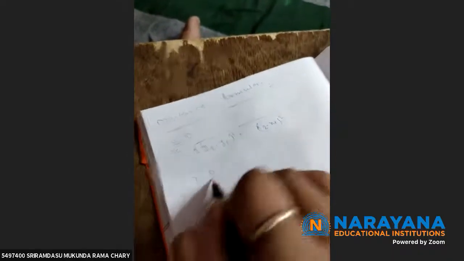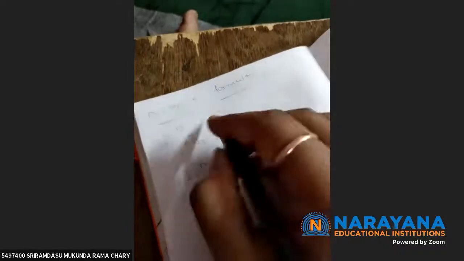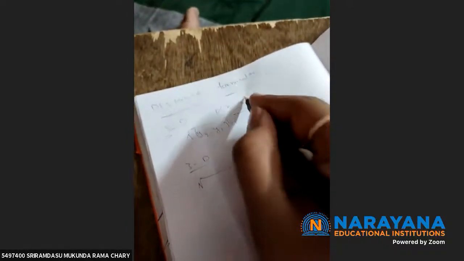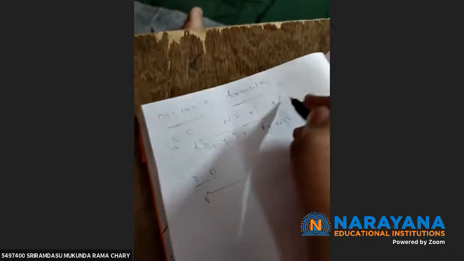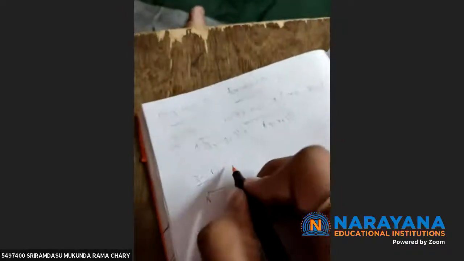But in 3D, not like that. The formula goes different, because here only P of x1 comma y1, Q of x2 comma y2.